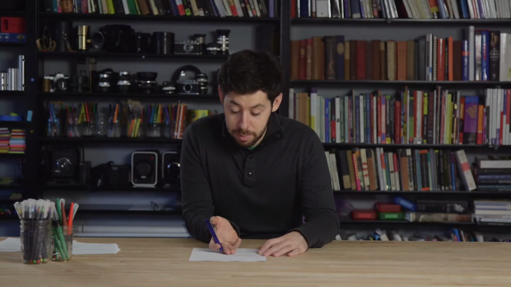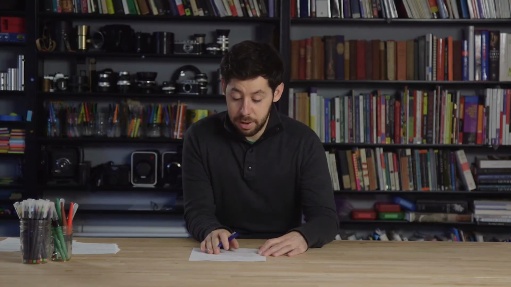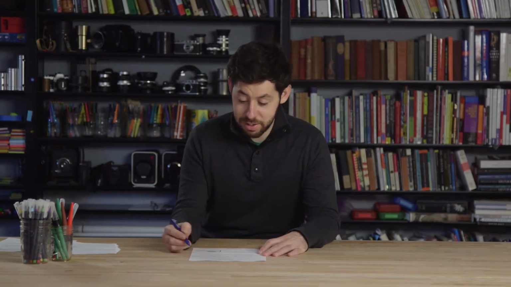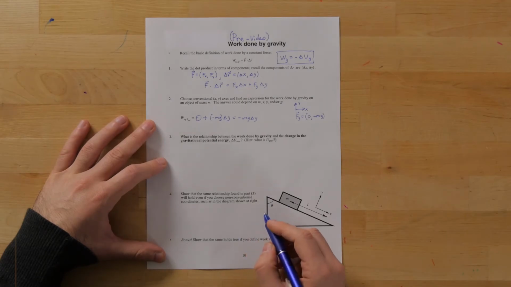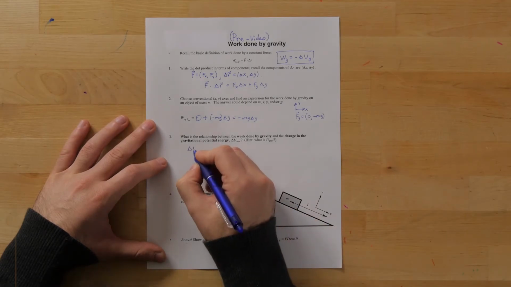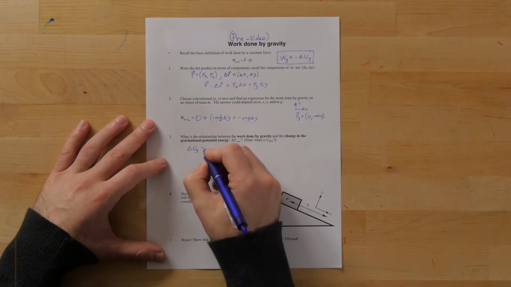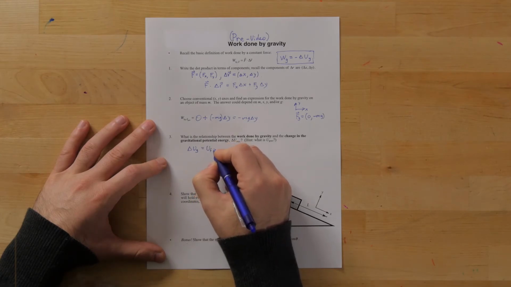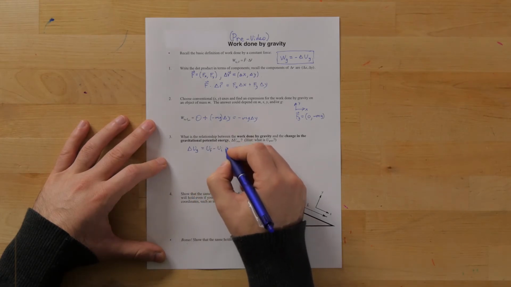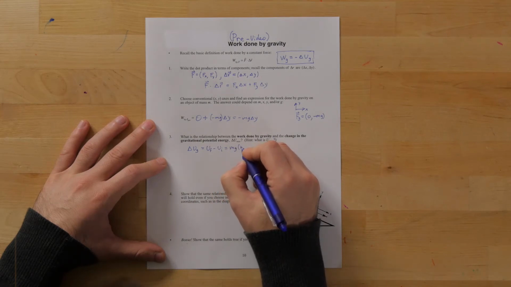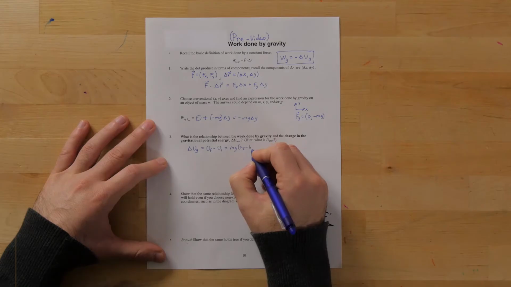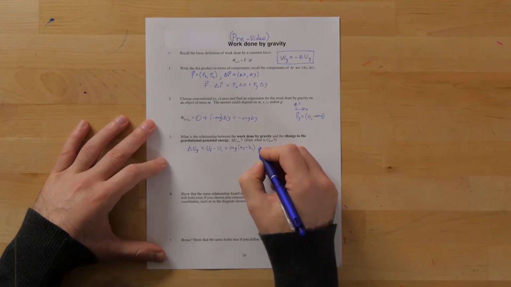Now we want to know the relationship between the work done by gravity and the change in the gravitational potential. Basically, I want to get to the claim up here. If you remember, the change in the gravitational potential is U final minus U initial, which is equal to mg times the final height minus the initial height.